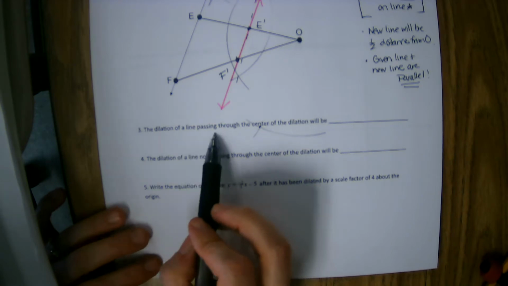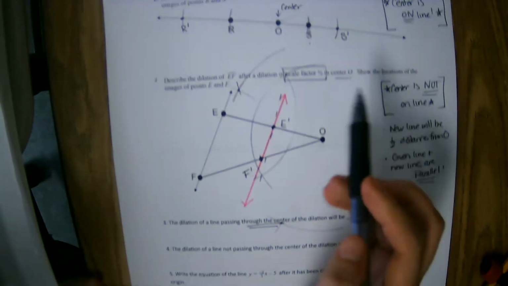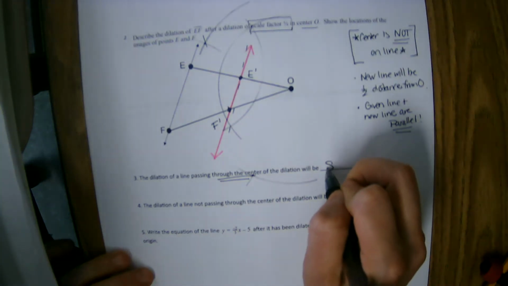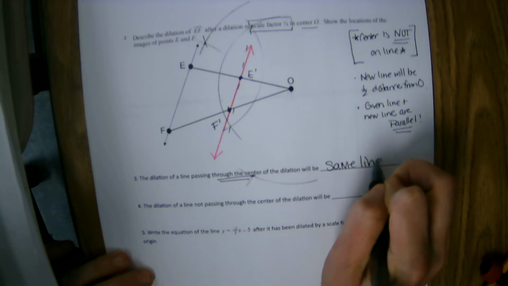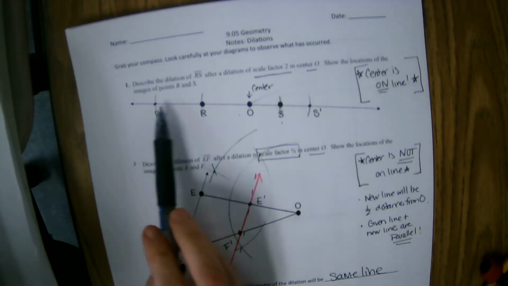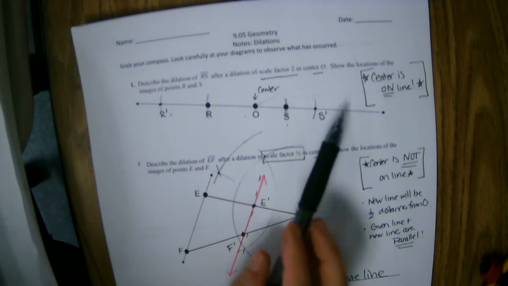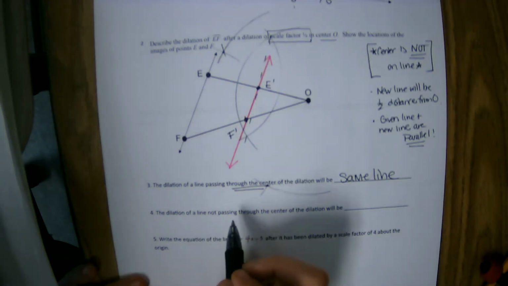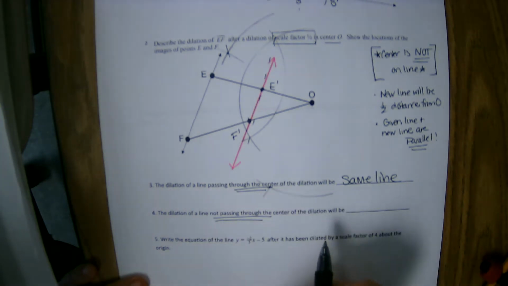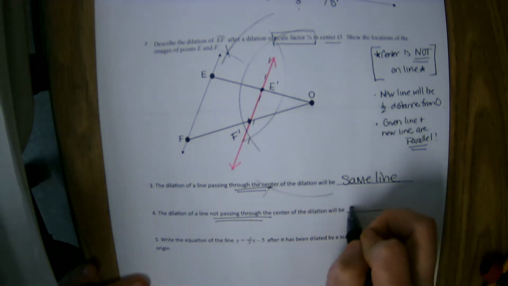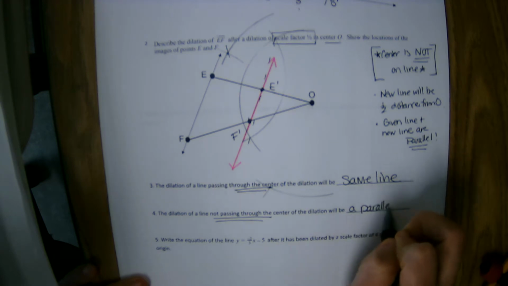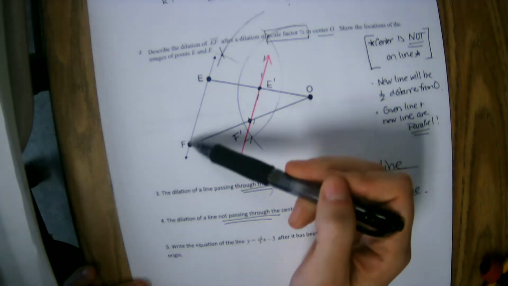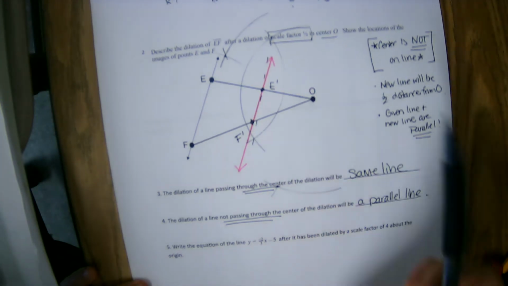The dilation of a line passing through the center of dilation. So that's like number one, the line is passing through the center of dilation. That's going to be the same line. So in here, our RS and R prime S prime are the same line. They're all on that same line. Where on number two, when the dilation is not passing through the center of dilation, then you're going to end up with a parallel line. So here, point O is not on the given line that you're dilating, so your new line will be parallel to that.